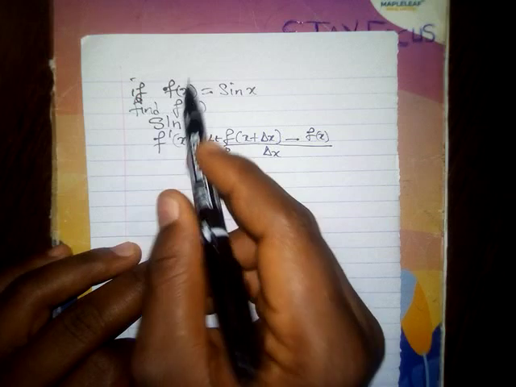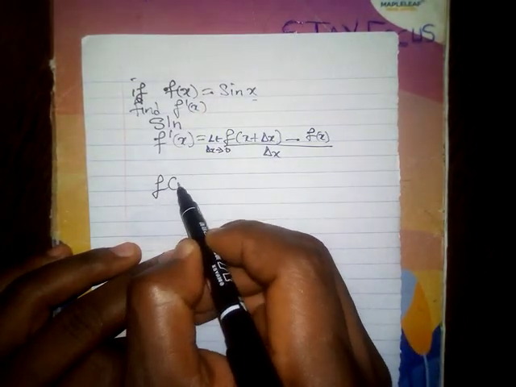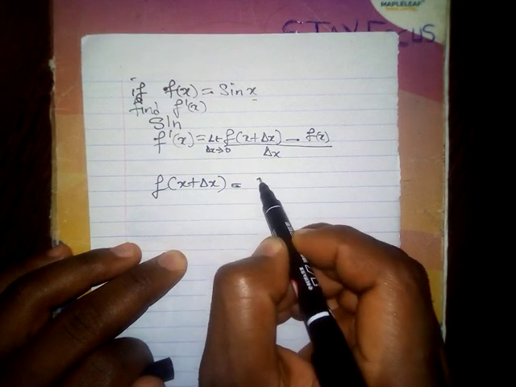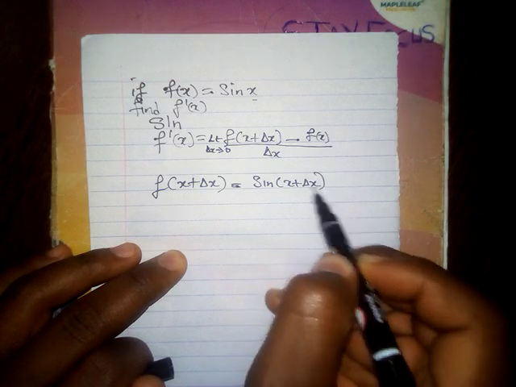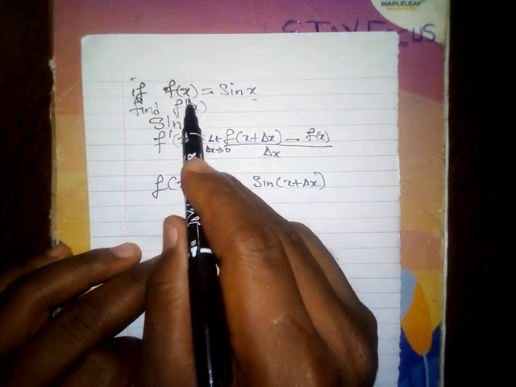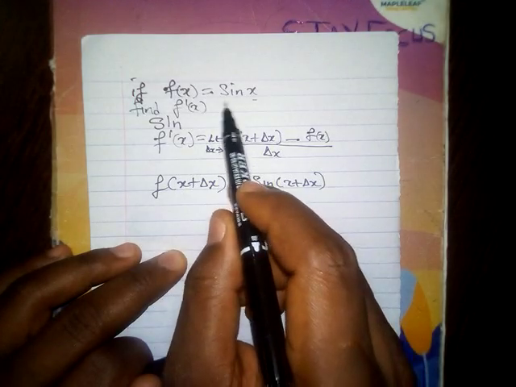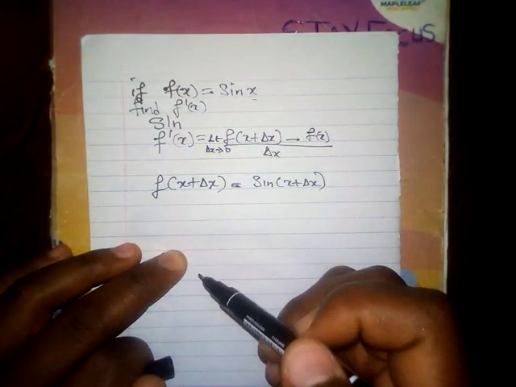So we know that f of x is sine x, so f of x plus change in x will be sine of x plus change in x. The idea here is wherever you see x, put x plus change in x. So I have sine x, so I'm putting what? Sine of x plus change in x.